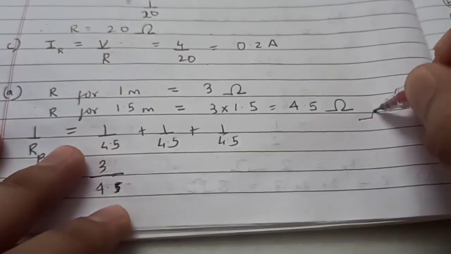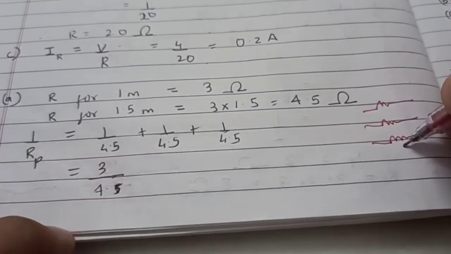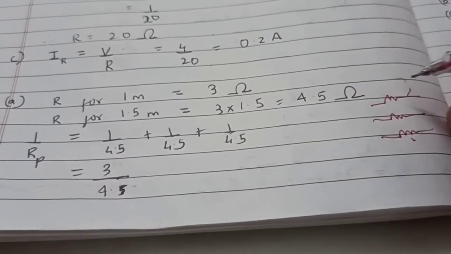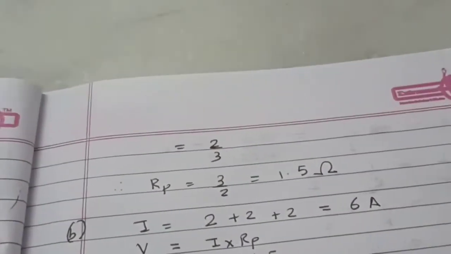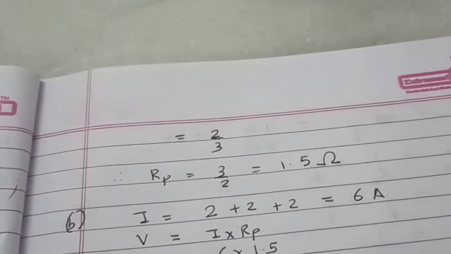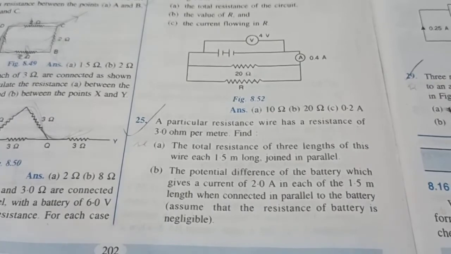And now what if 3 of such resistances of 4.5 each are connected in parallel? What is the total effective resultant resistance? The formula. And don't forget the reciprocal in the end. So the answer is just 1.5 ohm. Now the B part. The potential difference of the battery, which gives a current of 2 ampere in each of the 1.5 meter length resistances.